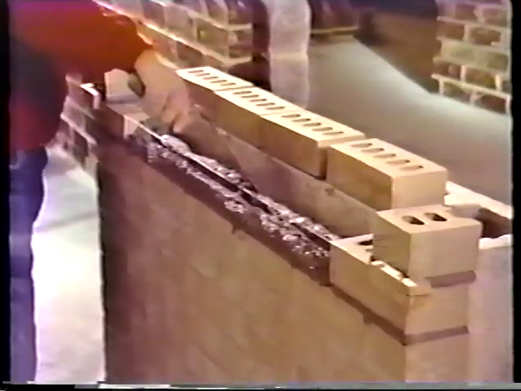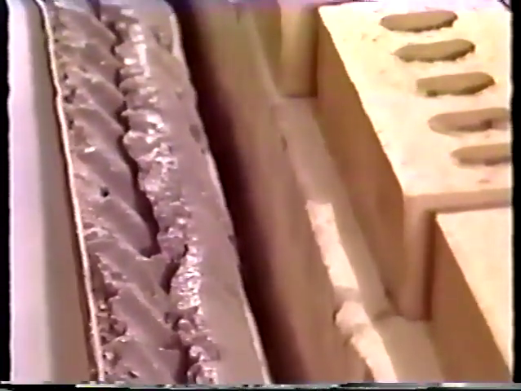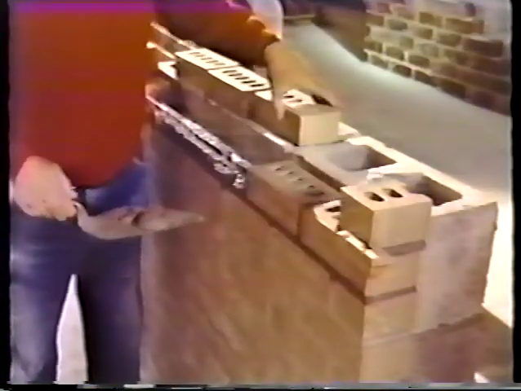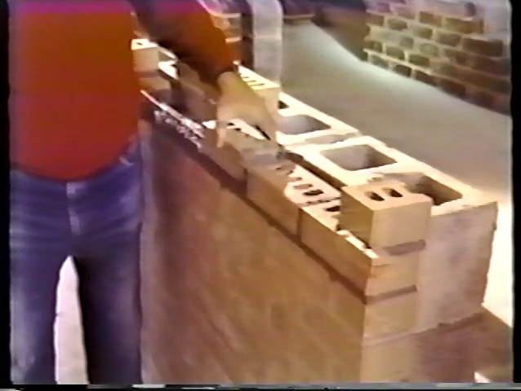There are several methods to keep the airspace clear. The easiest way is to bevel the back side of the mortar bed joint. Use a trowel to slant the mortar joint away from the airspace. When the next brick is laid, very little mortar squeezes out from the back side of the mortar bed.